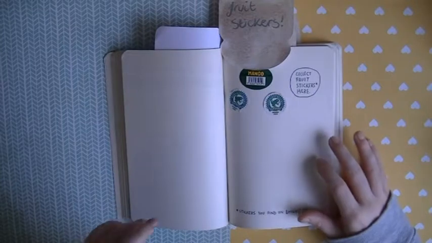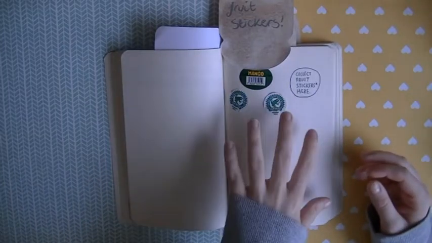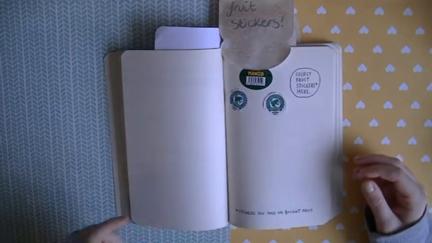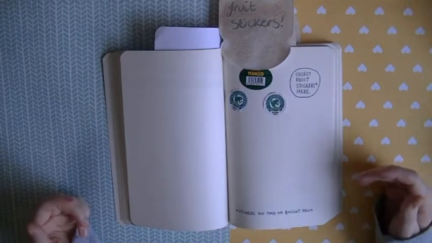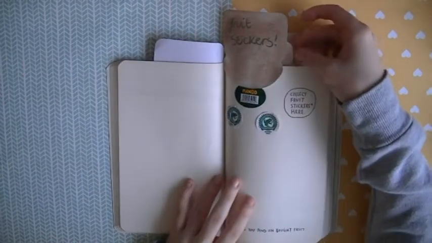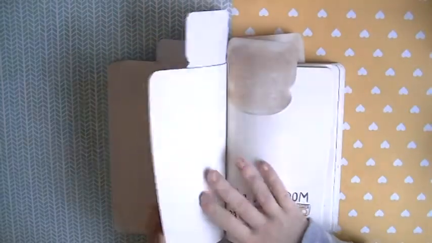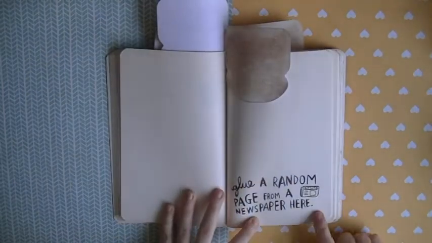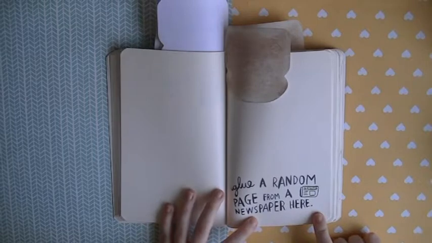I'm going to try and continue to collect these as much as possible so we can hopefully fill at least one page, but I think it's going to be a bit of a slow process. Alright, so moving on to the next one that's sticky noted. This one was glue a random page from a newspaper here.